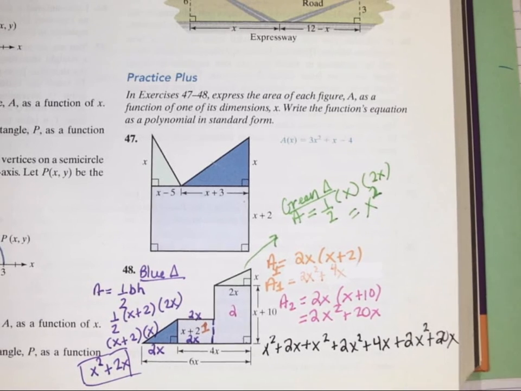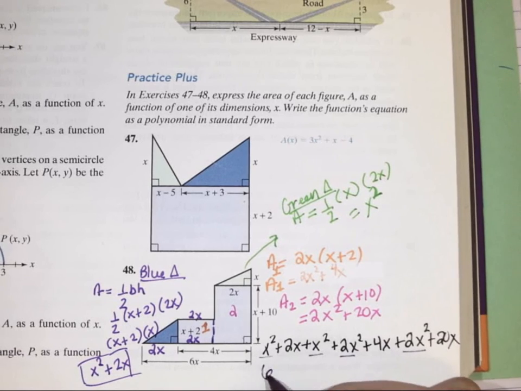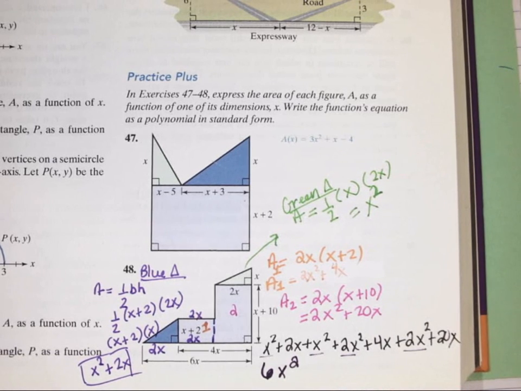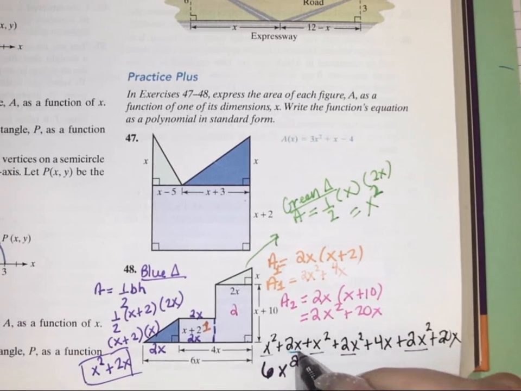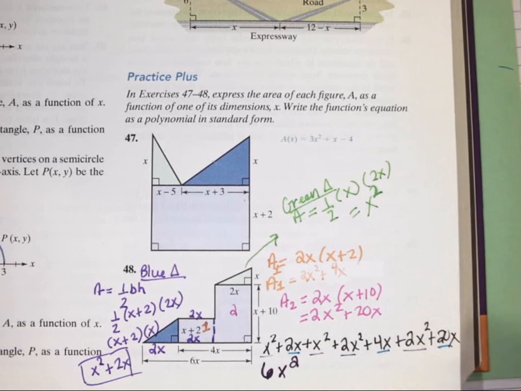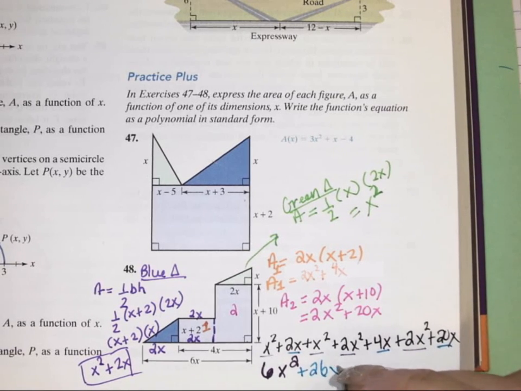And then I have 2x squared plus 20x for the pink. When you write all of that together, let's go ahead and look at combining like terms, which is your last step. So I got x squared plus x squared plus 2x squared plus 2x squared. That combined gives you a 6x squared. And then combining your other like terms, we have 2x plus 4x plus 20x. And that gives you plus 26x.